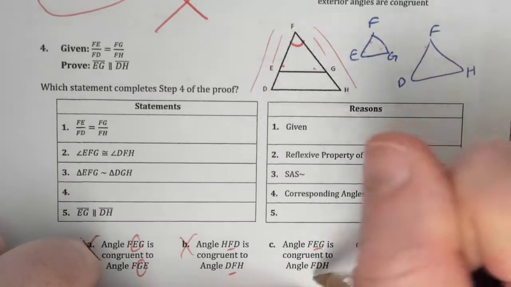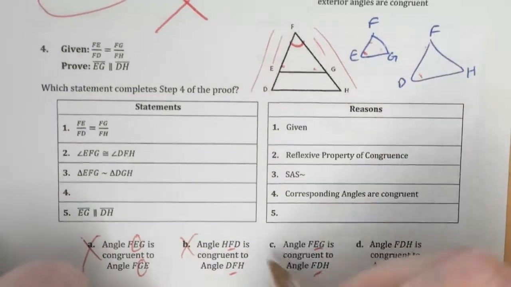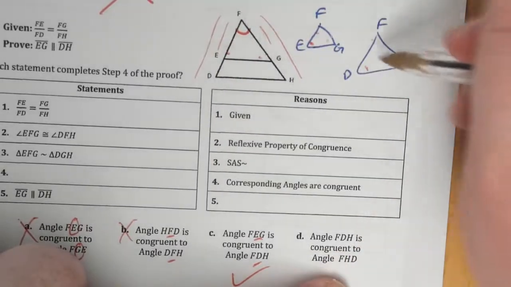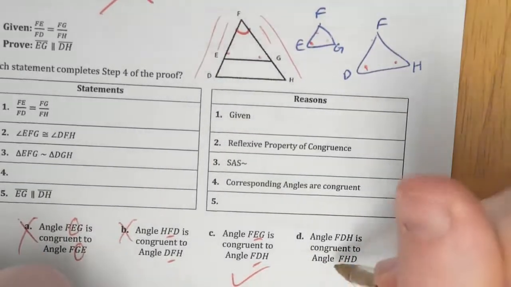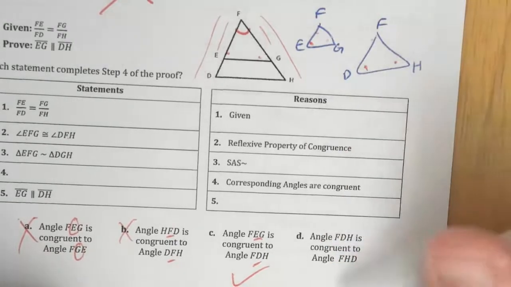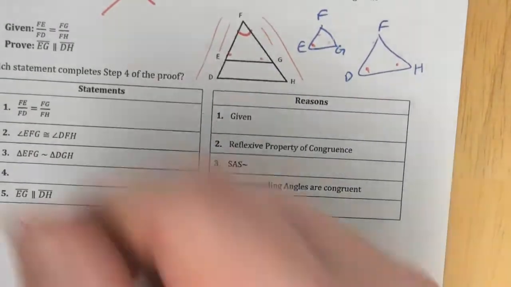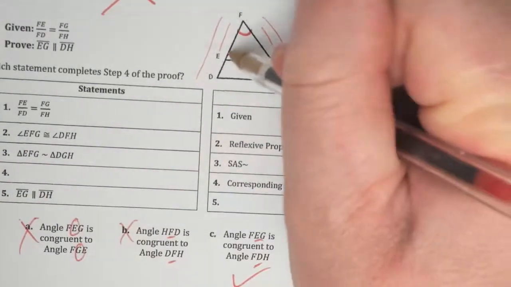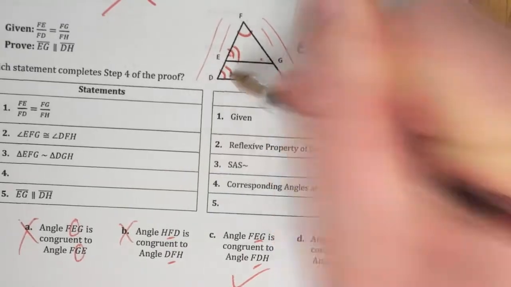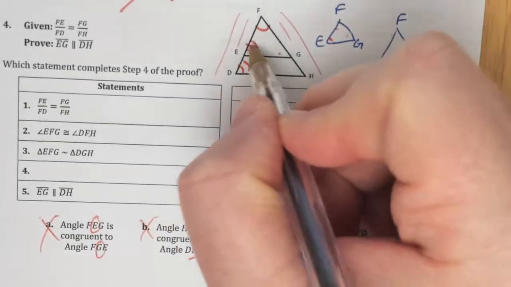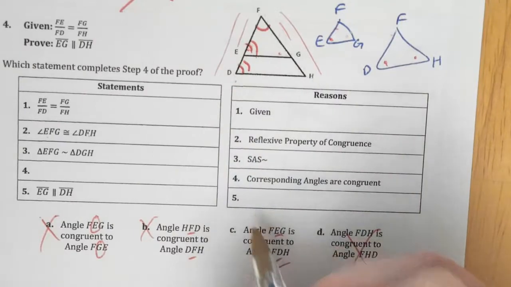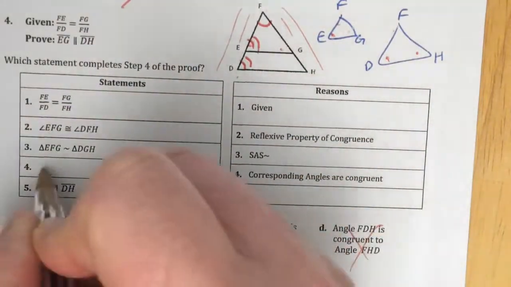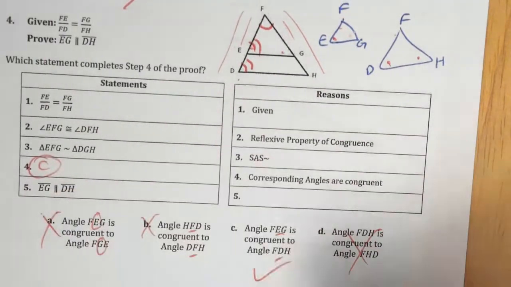Does E match up with D? E and D match up. Yeah, that should work. And does D and H? D and H, no, that's on the same triangle. They don't correspond on either thing, right? So the only thing that works is C, where this angle right here corresponds with that angle right there. And now we can do a copy paste job of corresponding angles, right? So with C, which is just that.